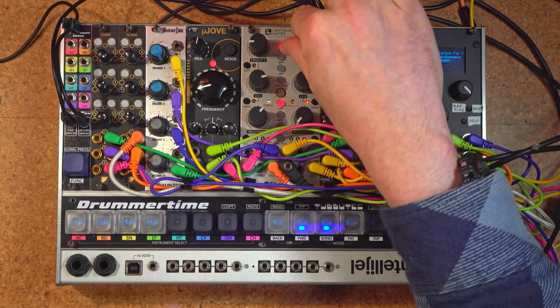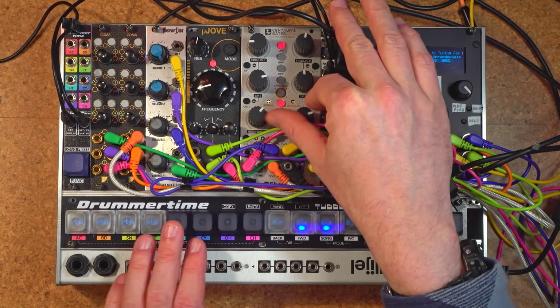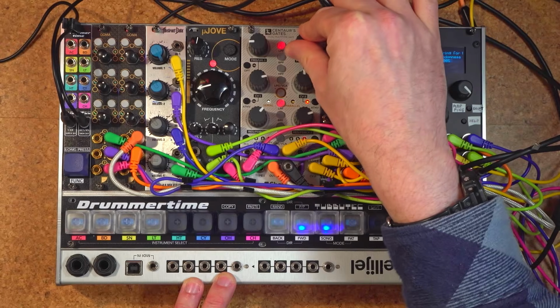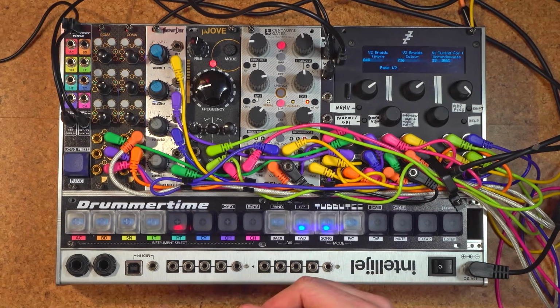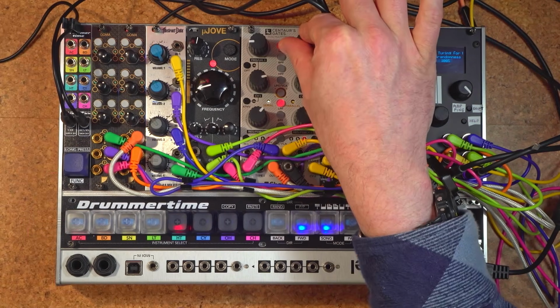And then I'm running the drums through a filter as well, so I can mute them down. And then I thought it would be nice to have some kind of control for the drums, so I've created an envelope follower in the Disting as well.